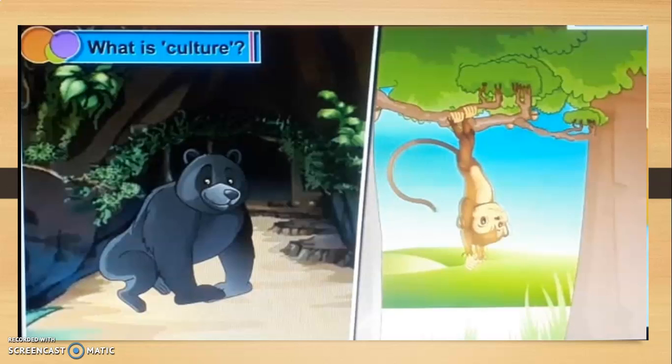For example, bears live in caves. That is what environment or nature has blessed them with. Monkeys live on trees. Humans in the old Stone Age used to live in caves also. Humans used to live on trees also.